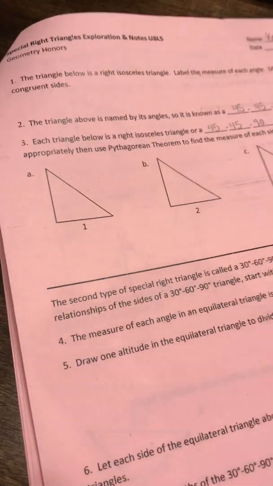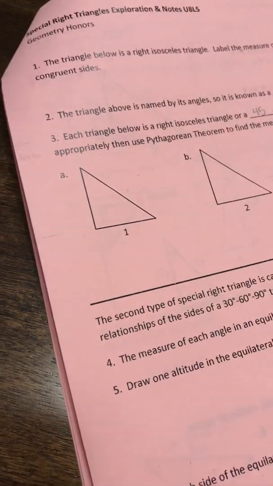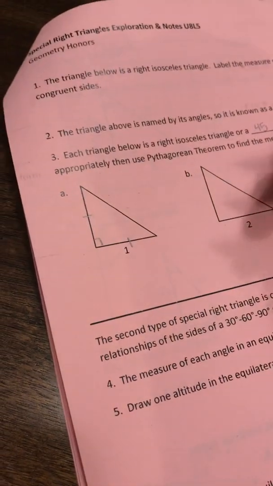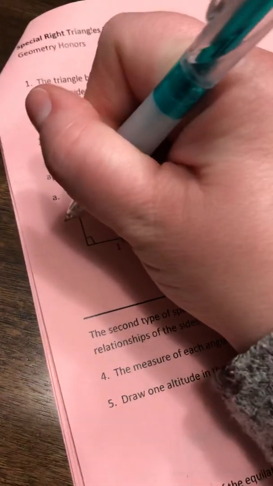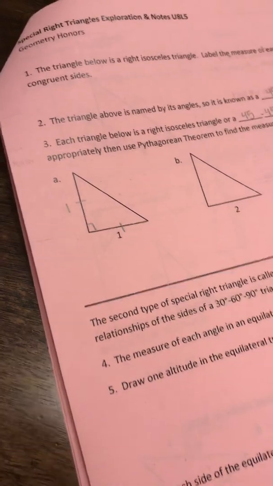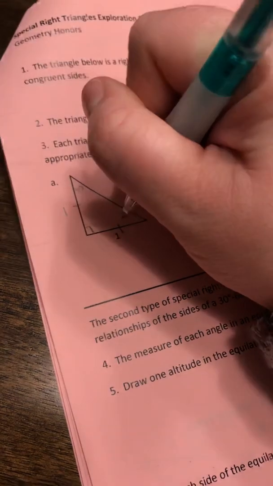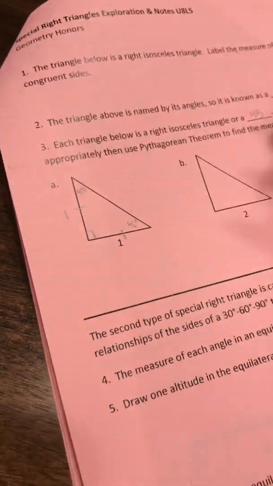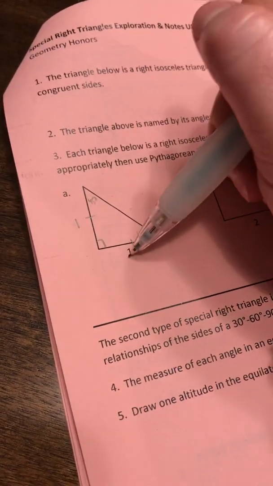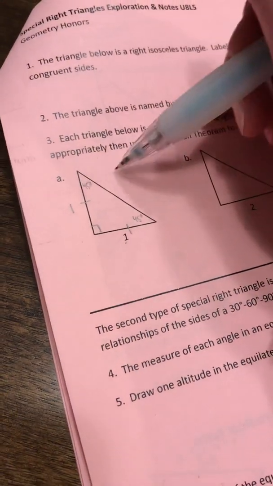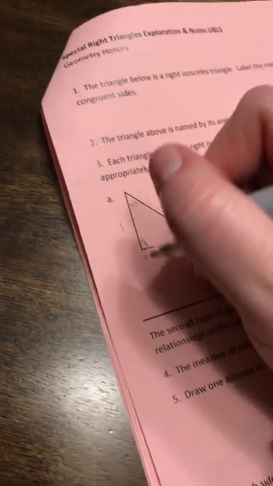All right, so I will do A with you and explain what I mean. We know this is a 45, 45, 90, so that means it's right isosceles. We've got two congruent legs, which are both 1, and a right angle here, and then two 45-degree angles here. Finding the legs is pretty straightforward, but we actually need to find the hypotenuse. So we're going to use the Pythagorean theorem.